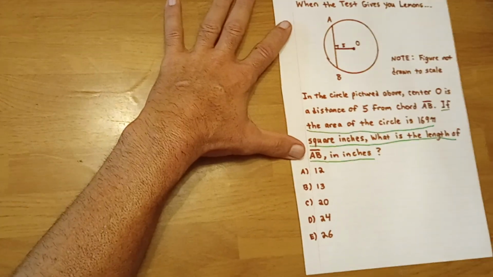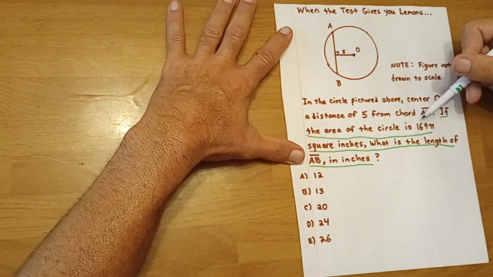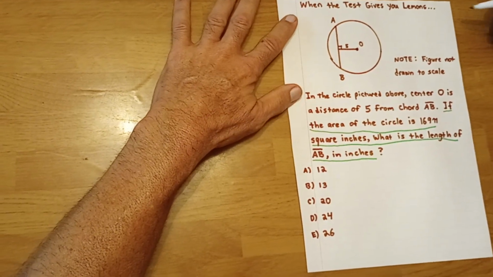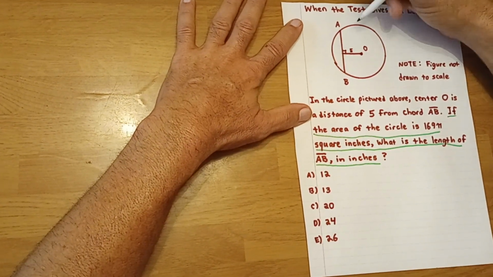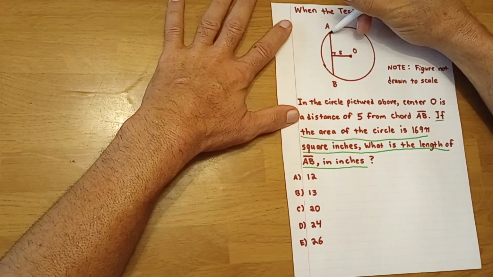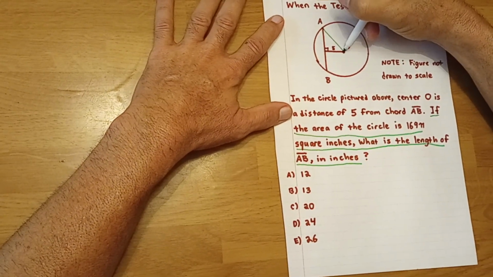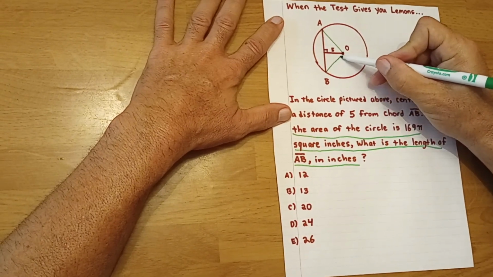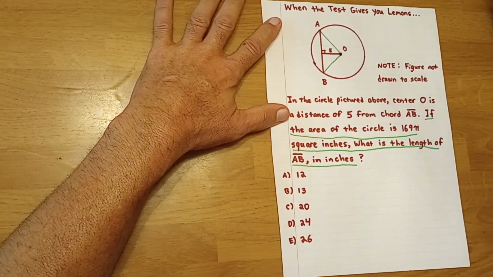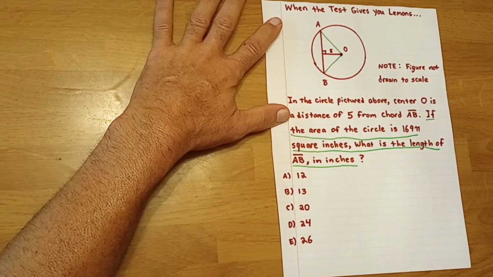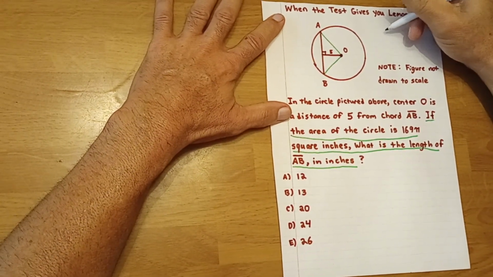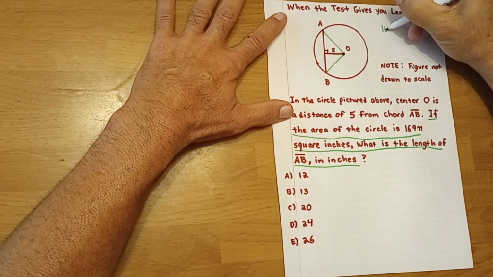So the first thing that I notice is that the area of the circle is 169 pi, right? So this means that if we draw a radius here, and we can draw another radius here, we've actually constructed a triangle. And it says that, again, the area of the circle is 169 pi.